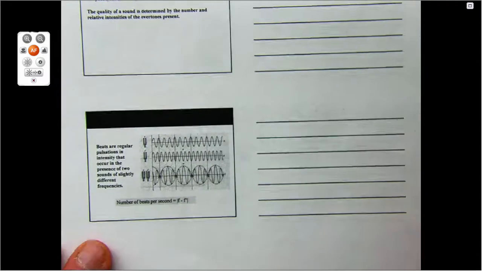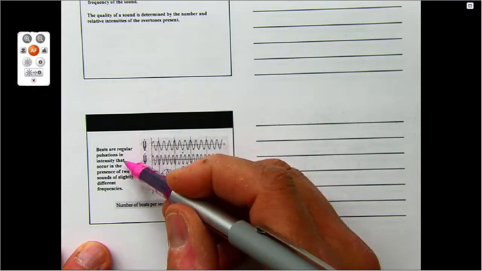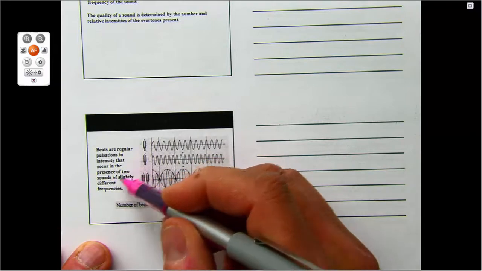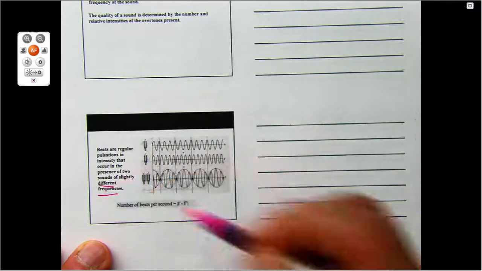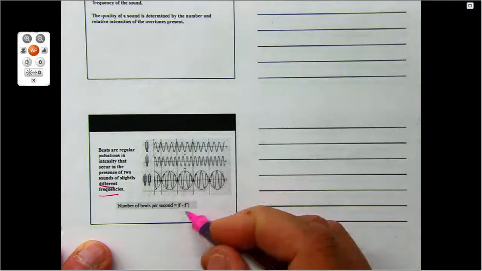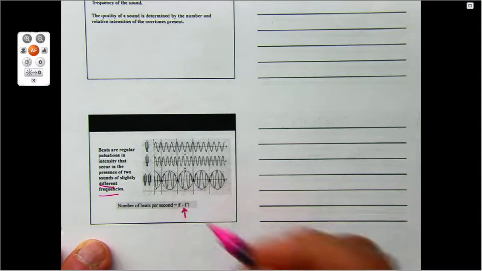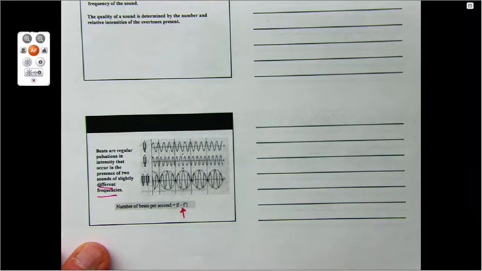That's it. Beats are regular pulsations in intensity that occur in the presence of 2 sounds of slightly different frequencies. So you would just subtract the 2 frequencies, and that would give you your beat frequency. It might be as simple as 350 hertz minus 340 hertz. It's 10.